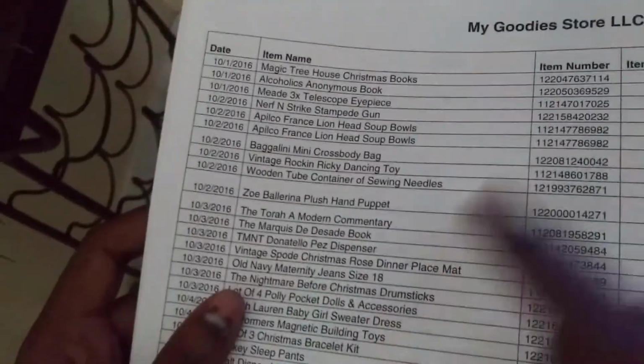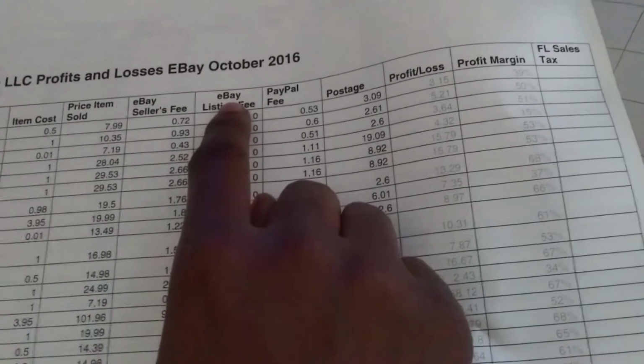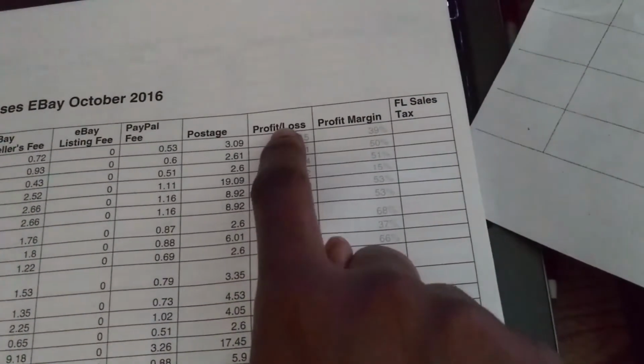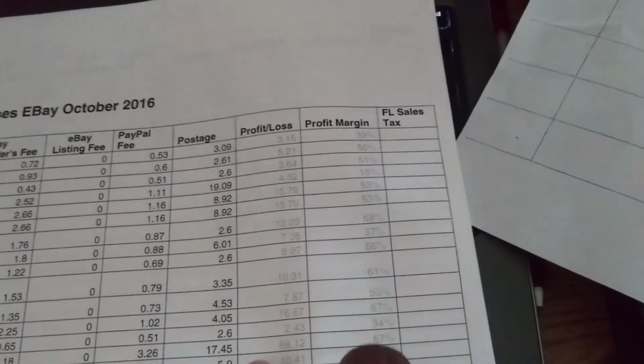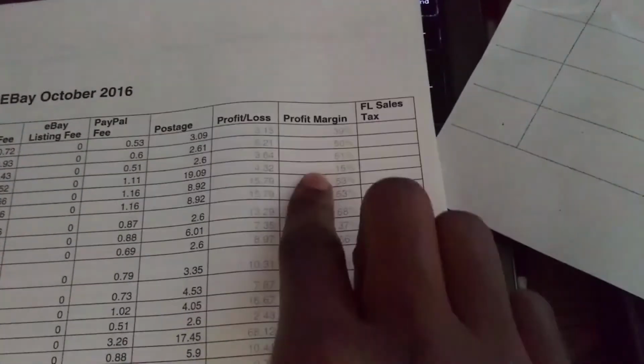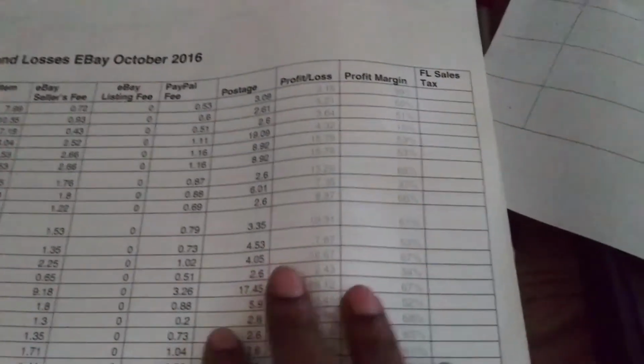And with that information, we get this spreadsheet where we put the date, item name, the item number, the item cost, price item sold, eBay seller's fee, and this is for eBay, eBay listing fee, if there was any, PayPal fee, postage, profit and loss, how much the profit or loss was, and the profit margin percentage. They say it's best to stay up in the 60s. For me, if it's not negative, it's good for me. And if there was a Florida sales tax.